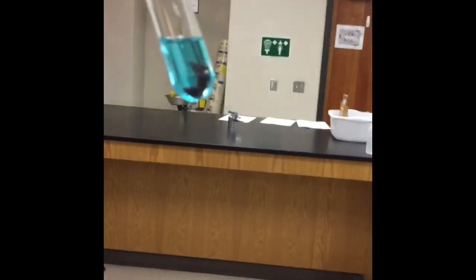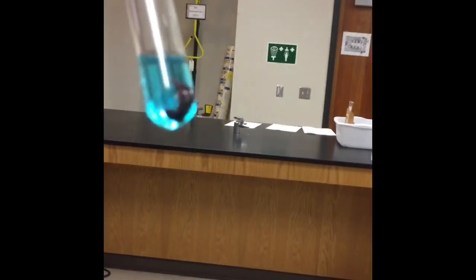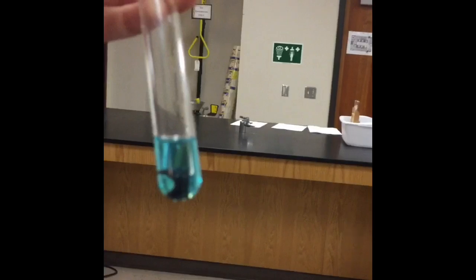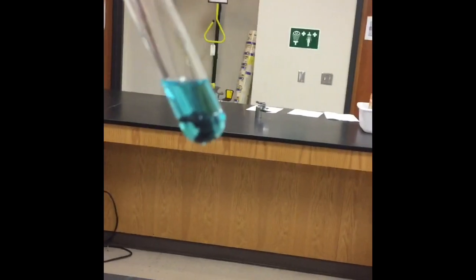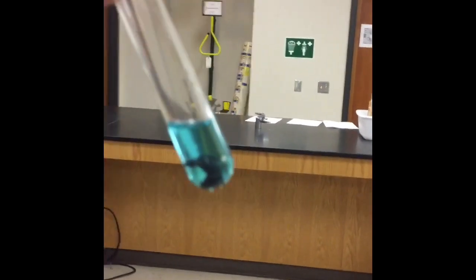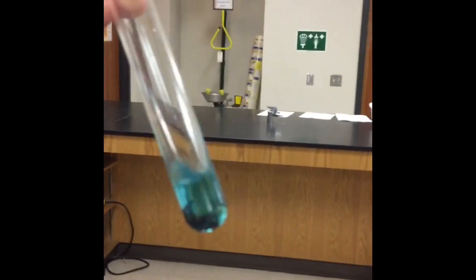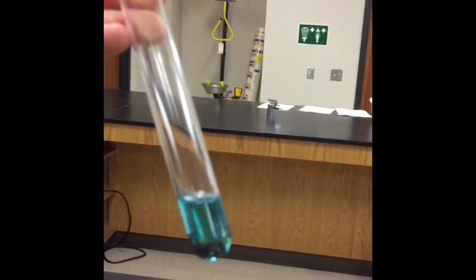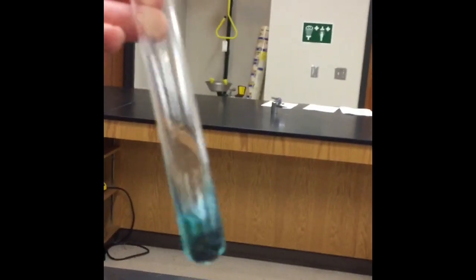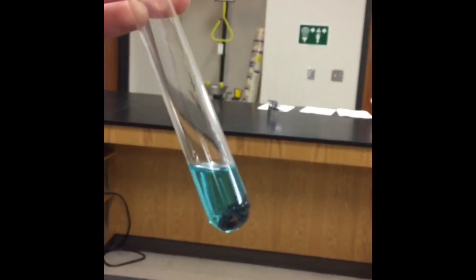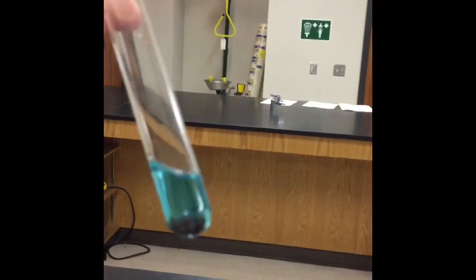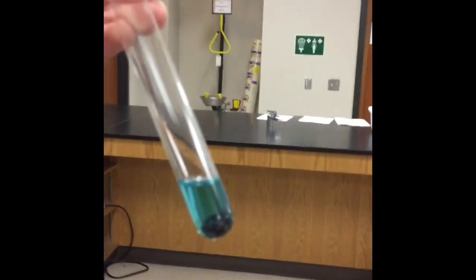I know it's kind of hard to see. It's not really focusing very well, but that's actually copper in there. The zinc metal has been replaced by copper. So think about what type of reaction causes one metal to replace another in a compound. Okay? In this case, zinc was replaced by copper. I started off with an element and a compound. Okay, so think about what type of reaction that is.